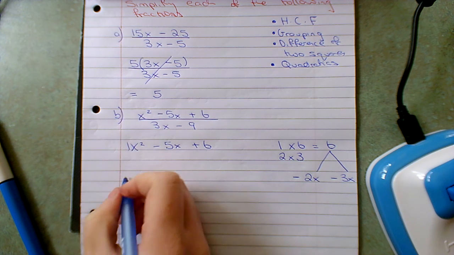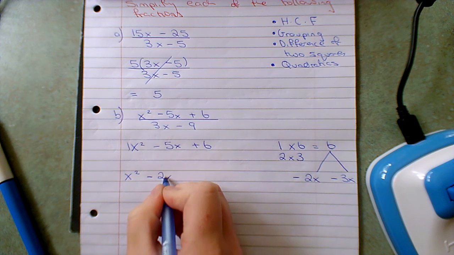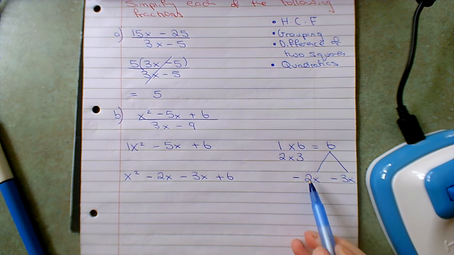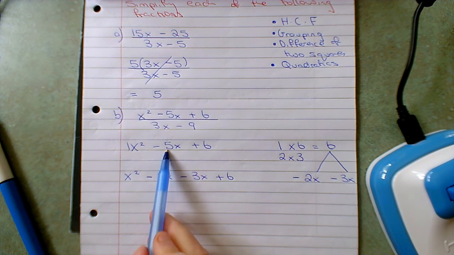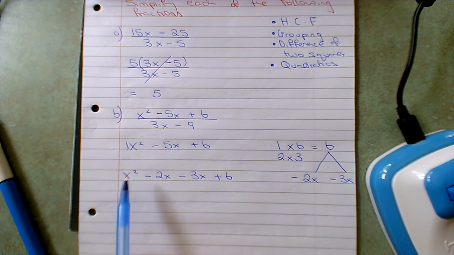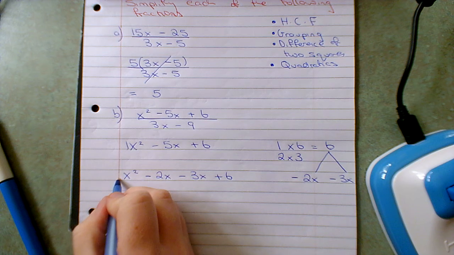Then I rearrange it again. I take down my x squared minus my 2x minus my 3x plus 6. These 2 numbers here are just after replacing my minus 5x. So this is just a quick recap on what you would have done last year. Now girls, I can see here I have 1, 2, 3, 4 terms, so this is where we're going to use my grouping. Grouping is when we have 4 terms and we need to split them.